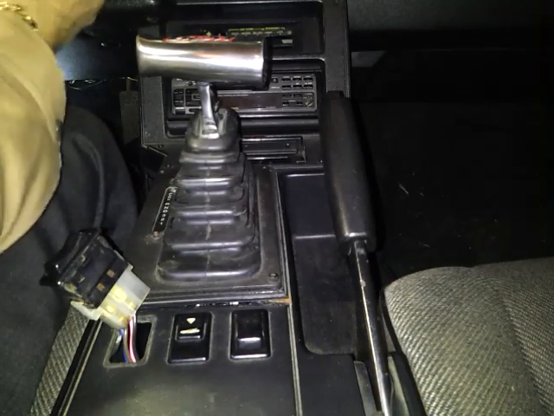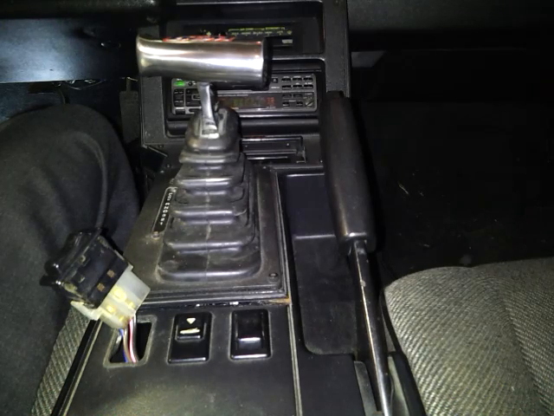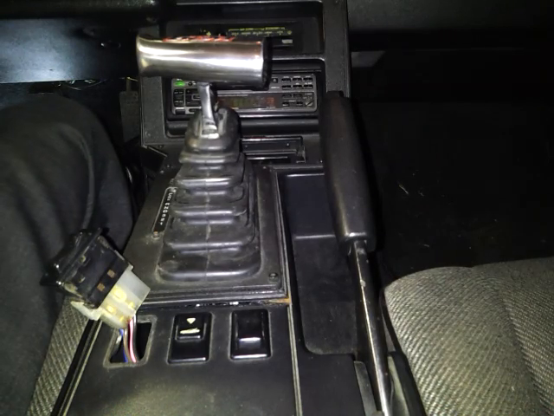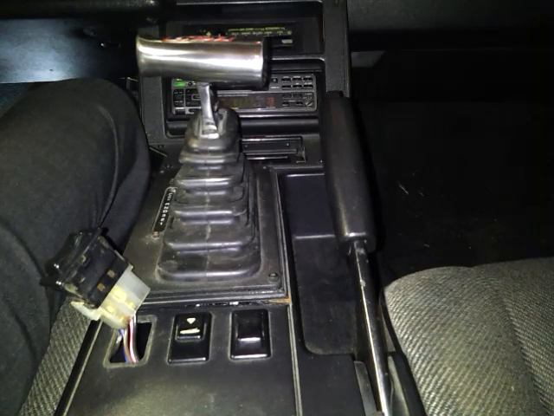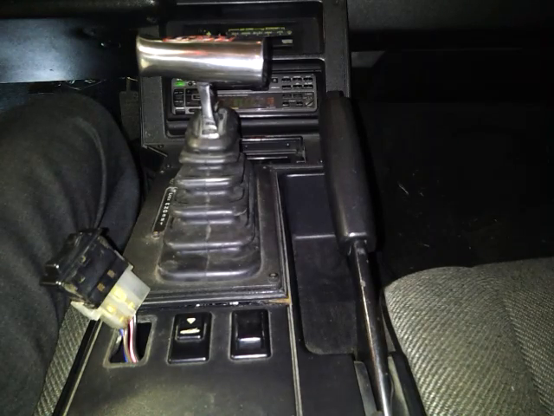Alright, and remember, ignition on. So turn the key to on, run. Now be careful you don't go too crazy with this, because if you have a dome light on and you have the key in the on position too long, you could drain the battery, sorry.